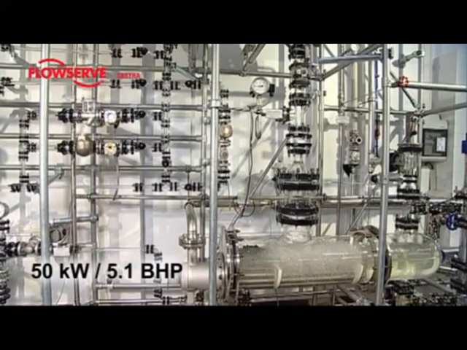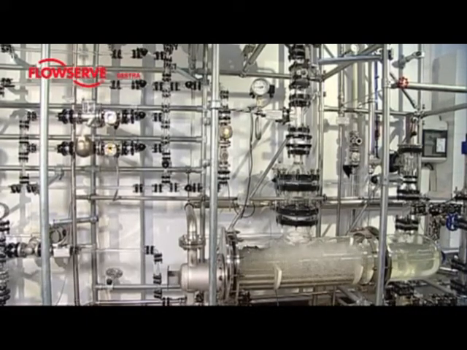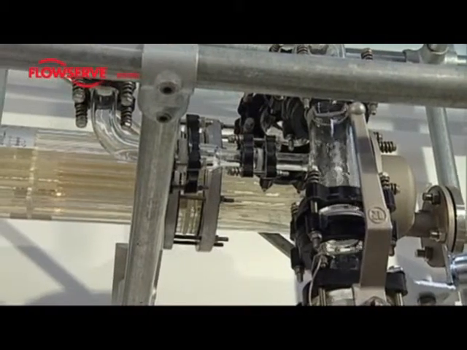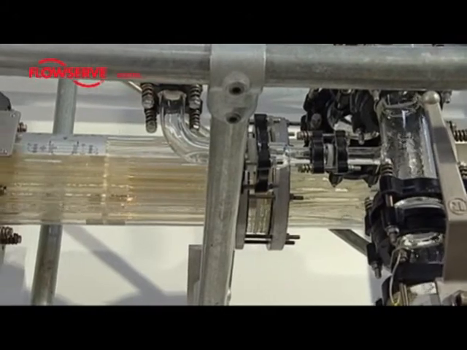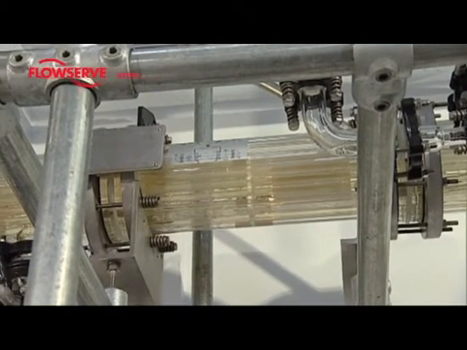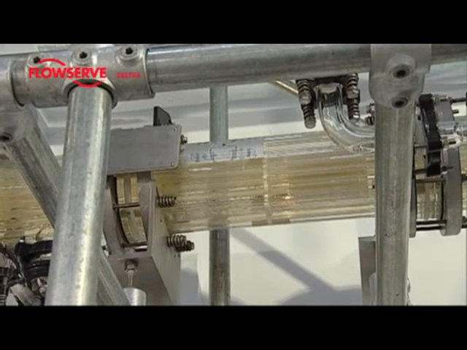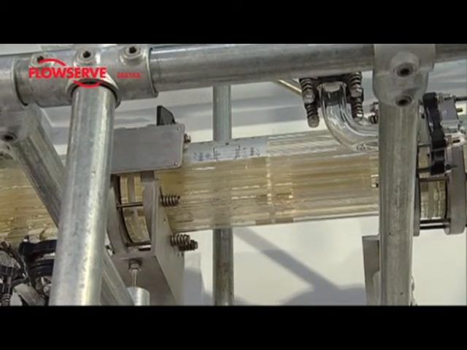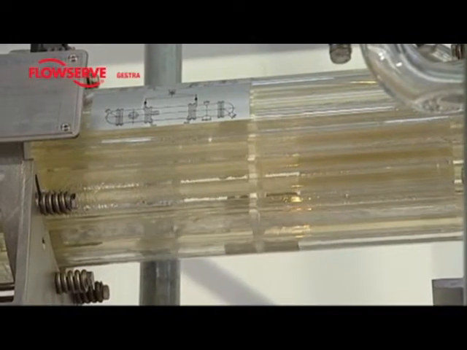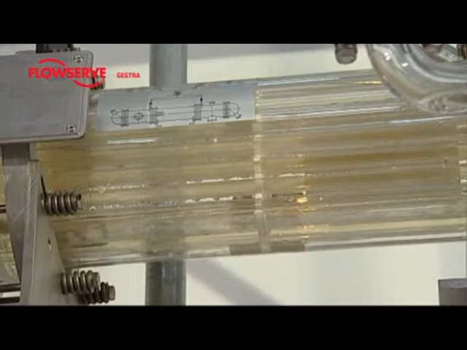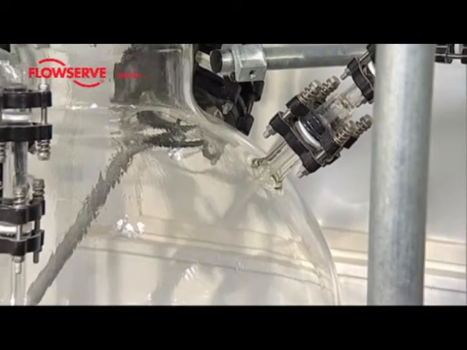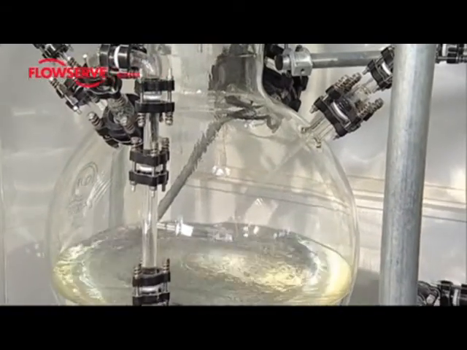The capacity of the steam boiler is 50 kilowatts, which yields a steam flow rate of 80 kilograms per hour. As the condenser, we're using a glass heat exchanger mounted above the steam generator. As the coolant, tap water is used. The cooling water flows in the tubes, while the steam flows in the jacket around the tubes. After passing through the steam traps, the condensate is collected in a glass condensate tank at normal atmospheric pressure.